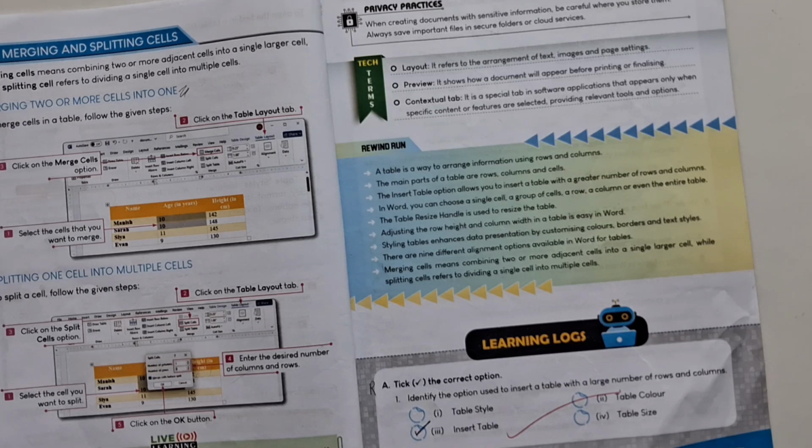Next, important, the table resize handle is used to resize the table. Next, adjusting the row height and column width in a table is easy in Word. Next one, styling tables enhances data presentation by customizing colors, borders and text styles. Next one, there are nine different alignment options available in Word for tables.